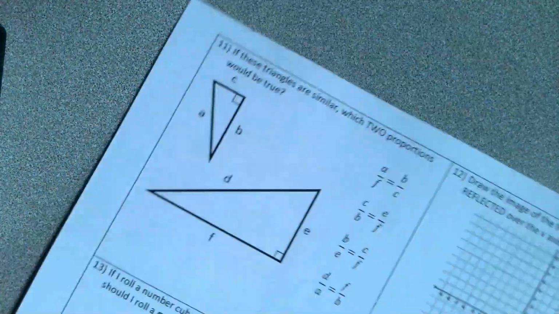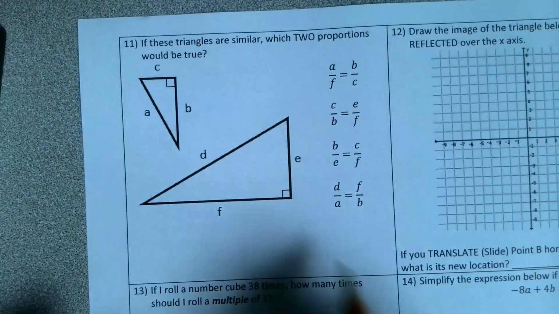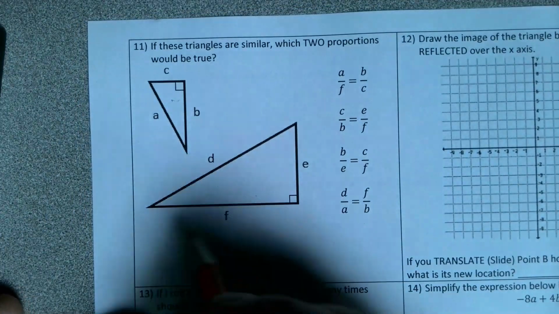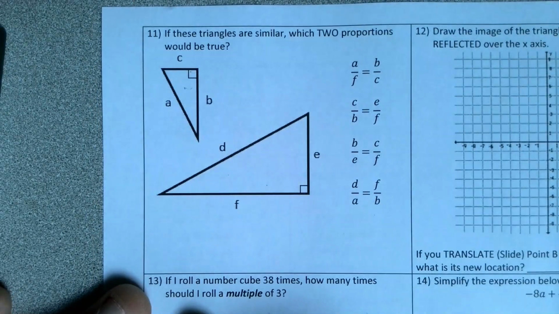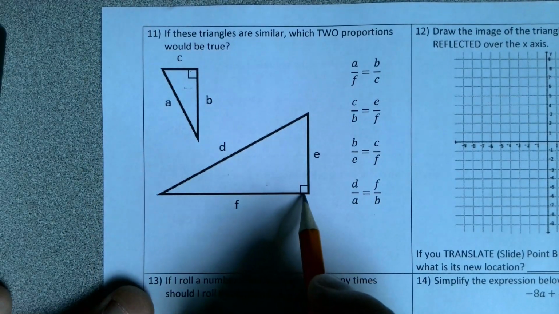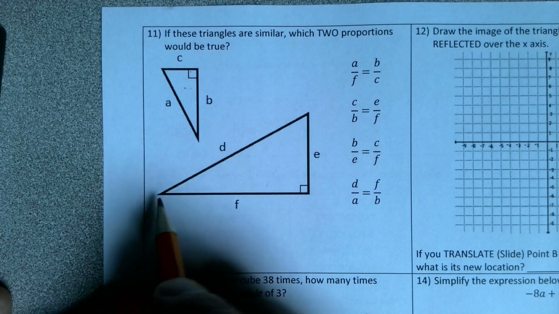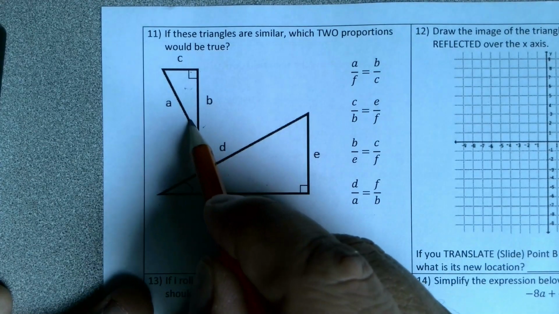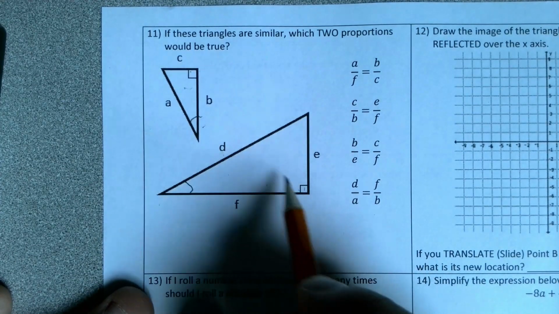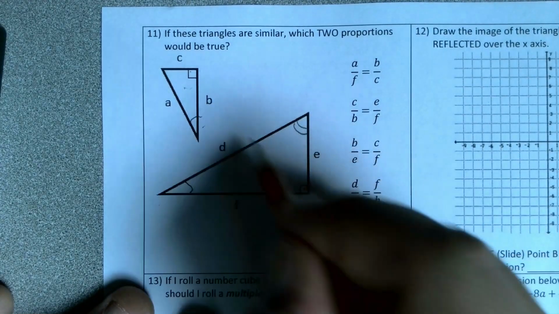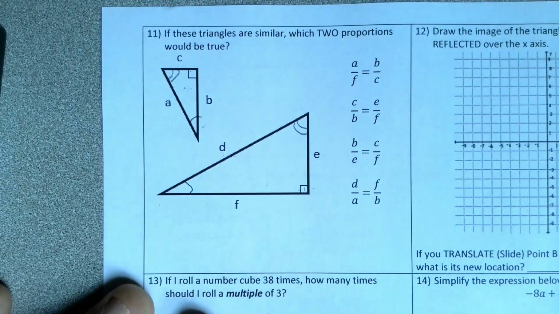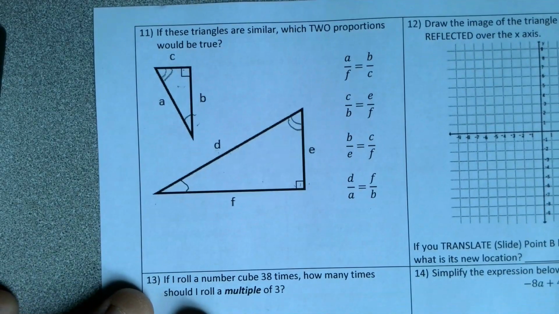Okay, similar figures. I'm going to go ahead and draw some quick little sketches here. The right angle goes with the right angle. This longer leg to hypotenuse is going to go longer leg to hypotenuse. Hypotenuse is the side that's opposite the right angle. I'm going to mark this angle with a double arc and this one with a double arc, because you'll start to see that as we get into that unit.